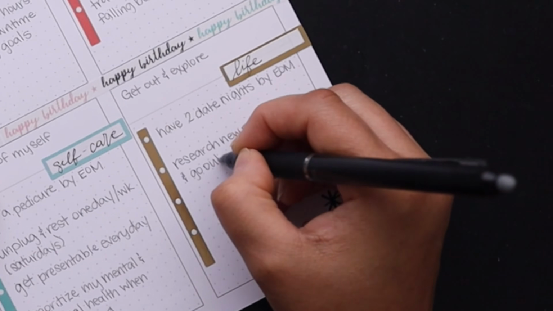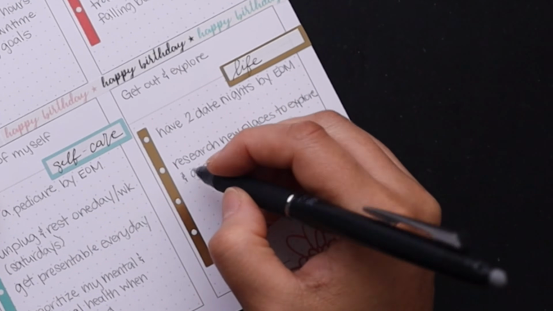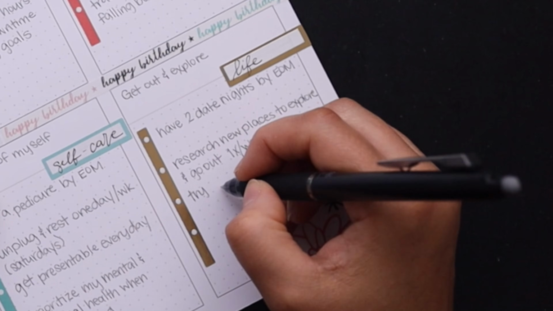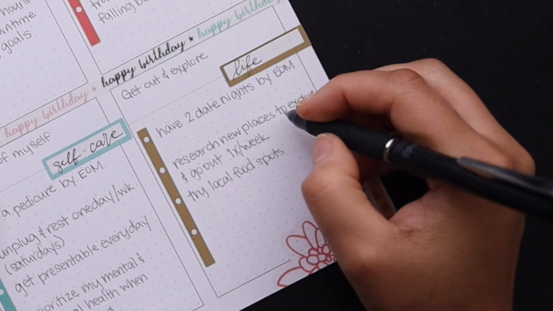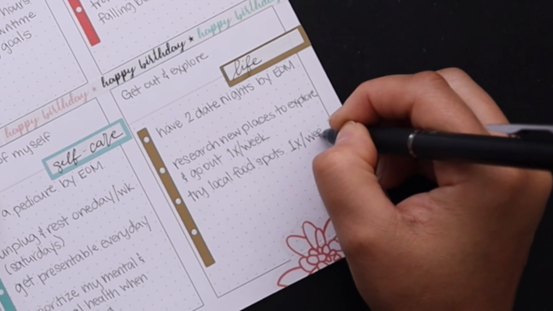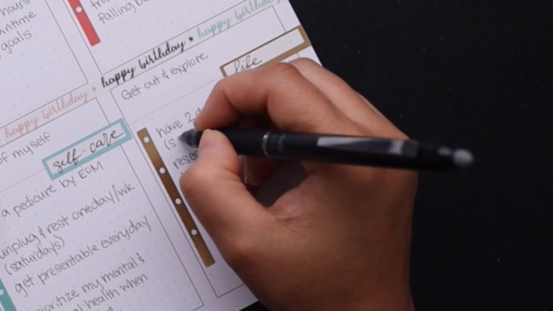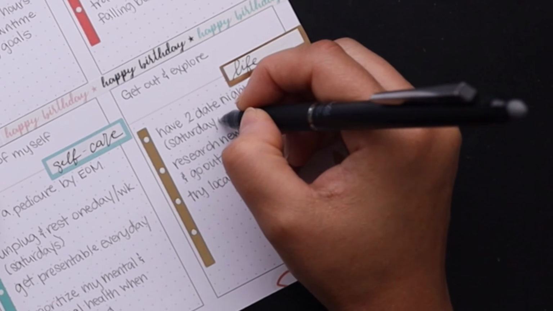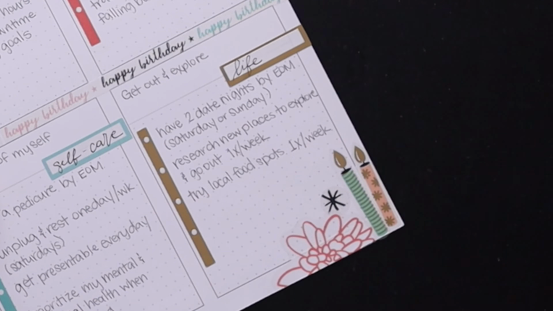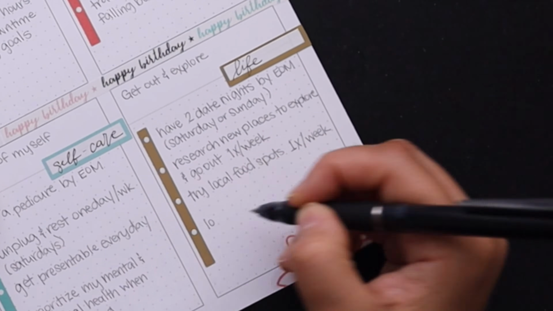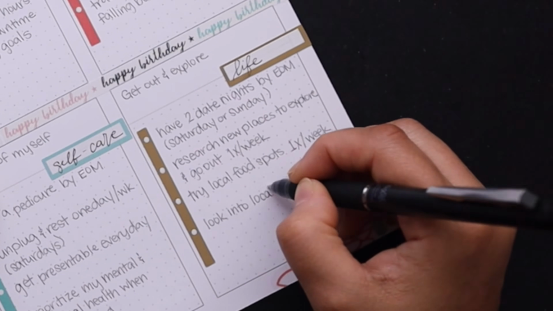I also want to do some research on new places around here to explore, and then actually go out and explore those places, whether it's shopping or just local attractions, things like that, and go out once a week and actually do those things. I also want to find local food spots to try, because food is the spice of life, and definitely want to see what's around and just get some new favorite places. And again, once a week will be my goal for that.